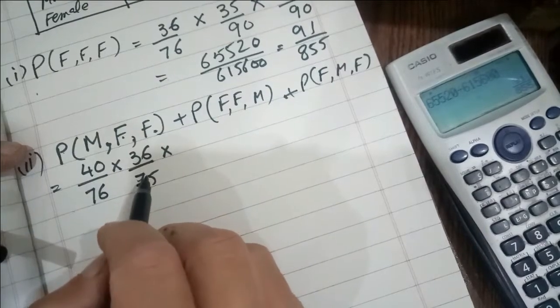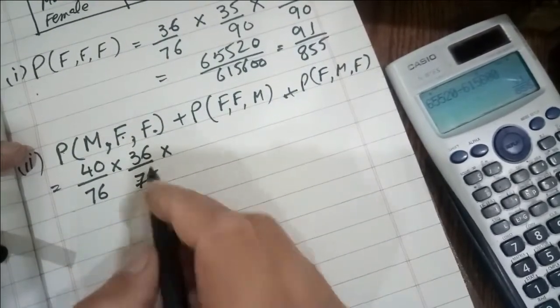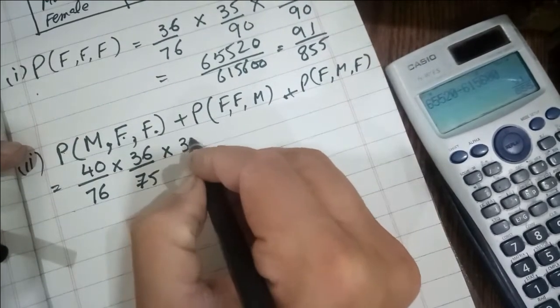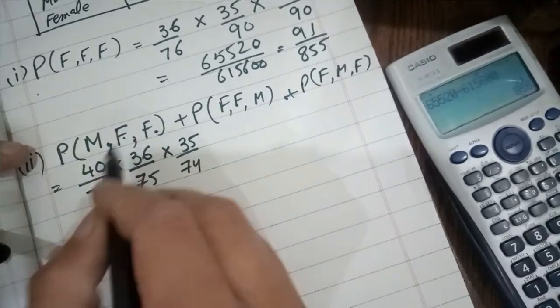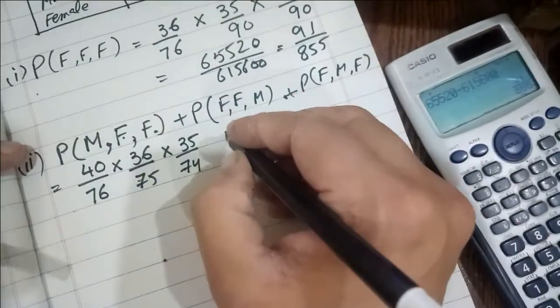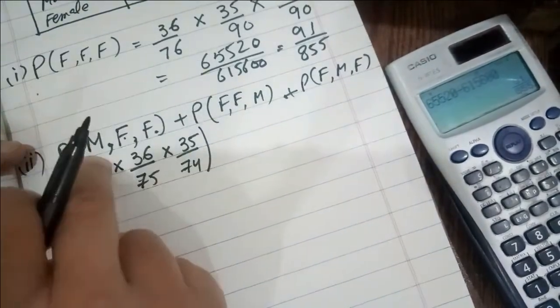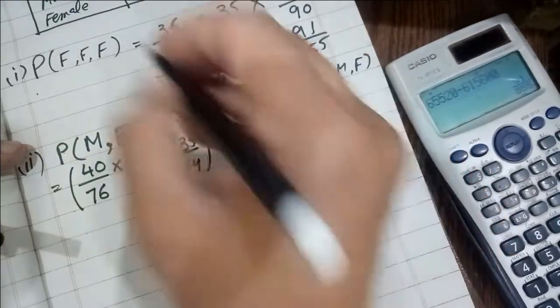And from this again the total decreases by 1, and females will be 35 now, and the total will be 74, as we have taken one female out of it. So this is the probability of male, female, female.